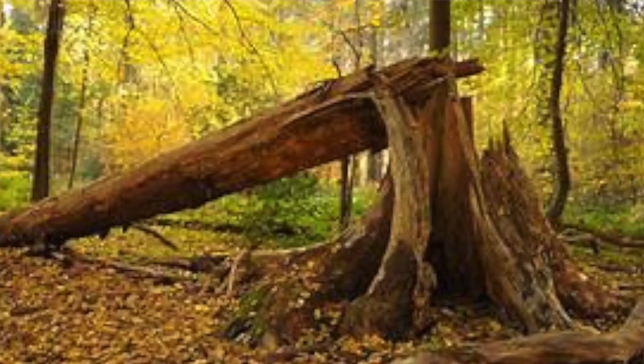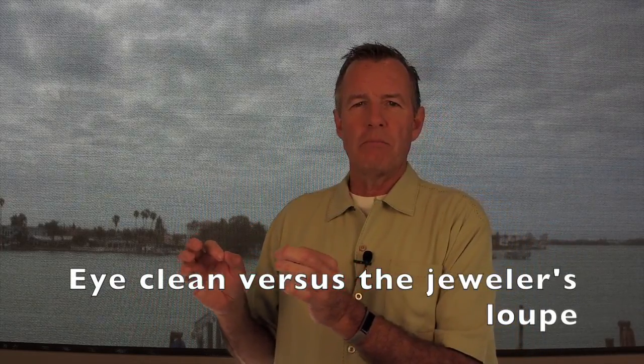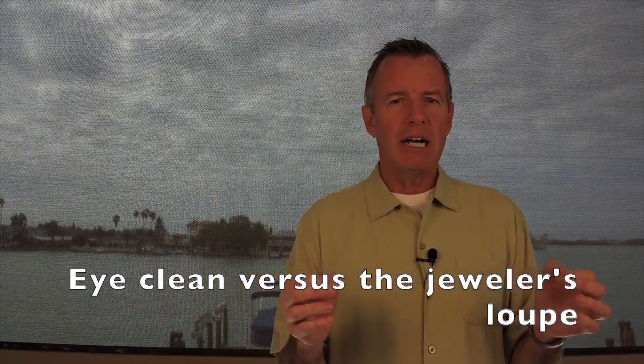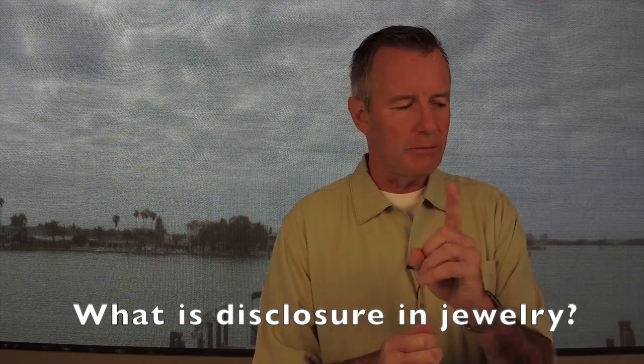Okay, we are still talking about clarity, the 3rd of the 4 C's that are important in gemstones. Now, I mentioned a moment ago something about a tree falling in the forest. And here's why I talk about that during this lesson. It's what I call eye clean versus the loupe or the jeweler's microscope. Now, what do I mean by eye clean? A lot of times you can look at a gemstone, and if you can see no inclusions with the naked eye, that's what they would determine as an eye clean stone. Also, another important thing I'm going to talk about is disclosure, so remember that.